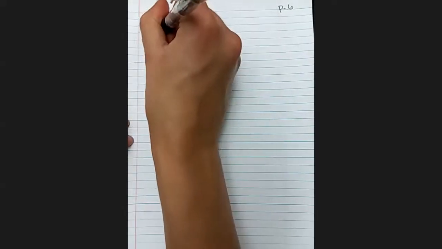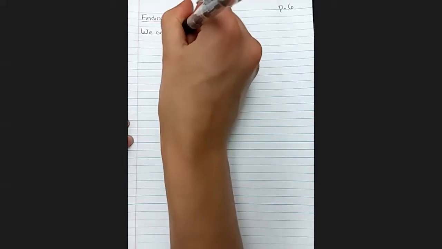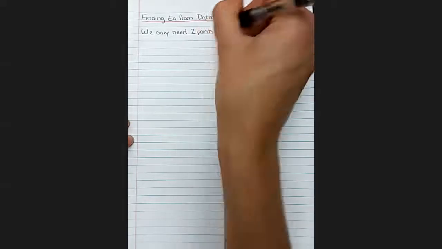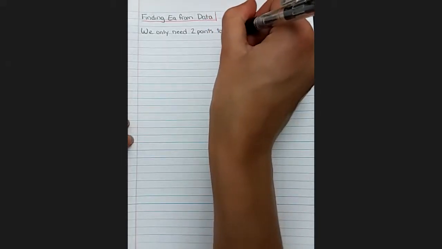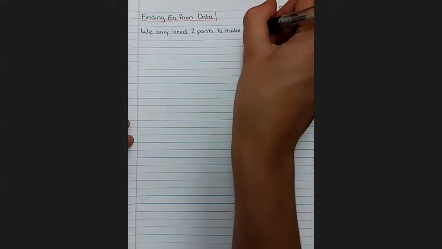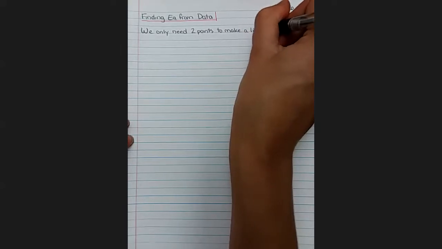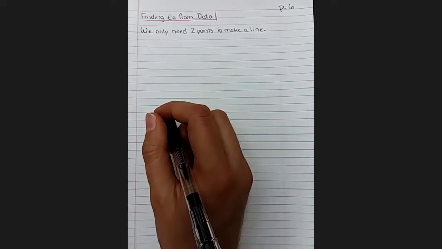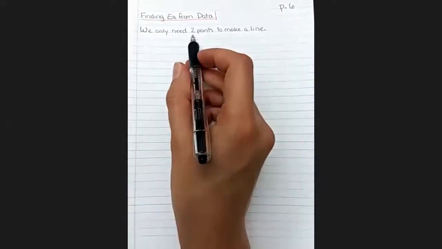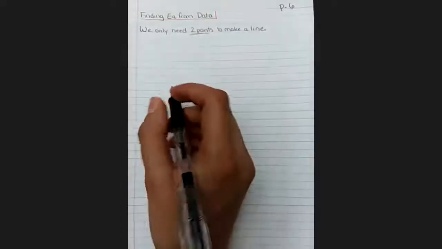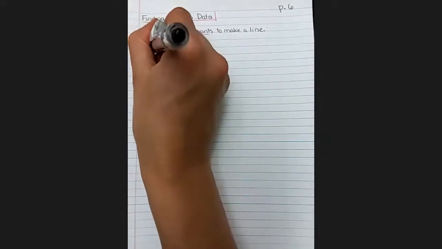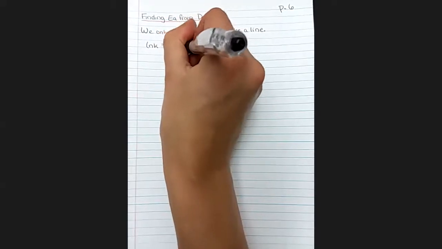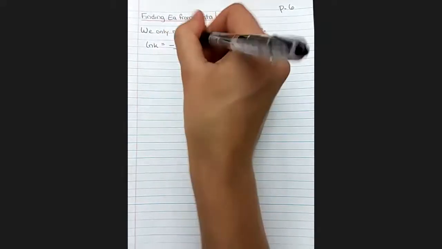So we know that we only need 2 points to make a line. And it was very cool to use real data and to make a real line. But when we're doing it by hand and we don't have a spreadsheet at our disposal, it's really not that easy to get the slope for more than 2 points. So let's see if we can change the formula again so that we can relate it to just 2 points.